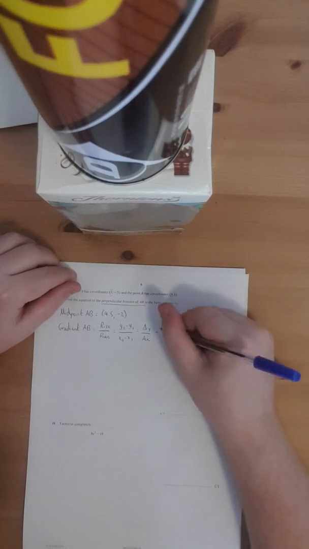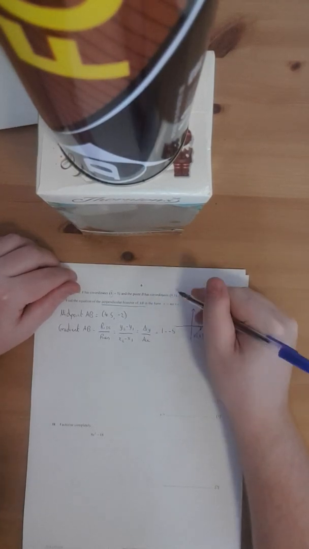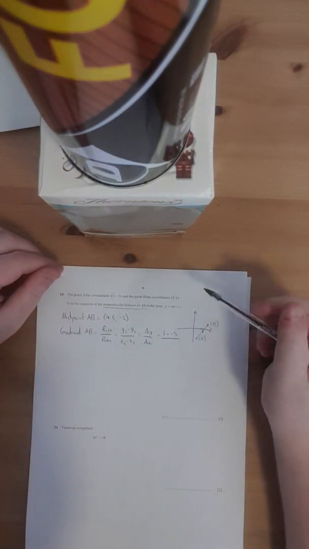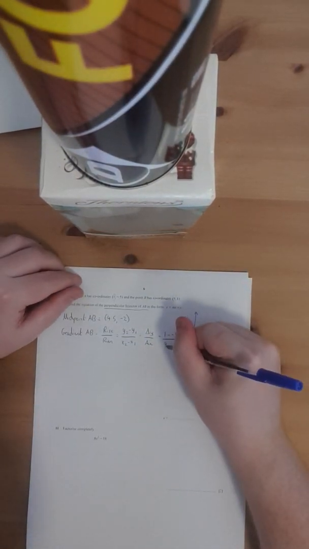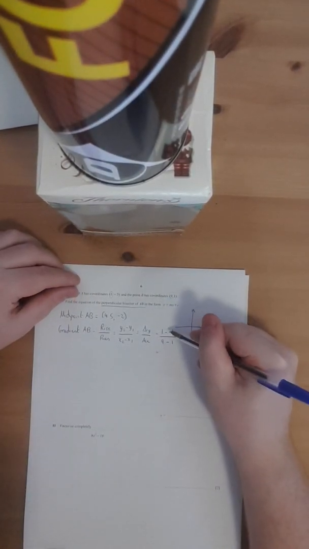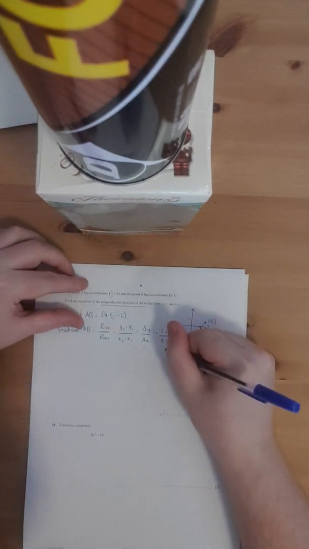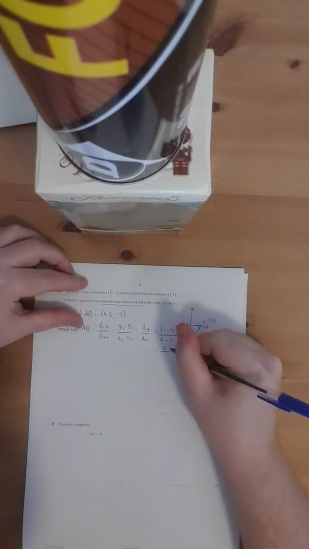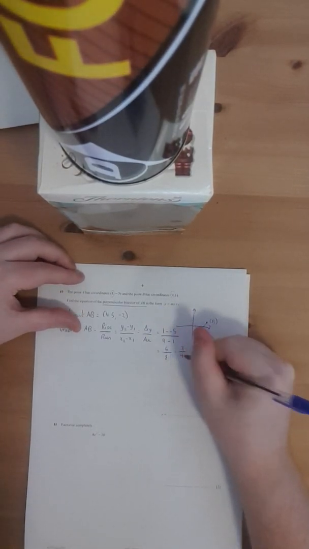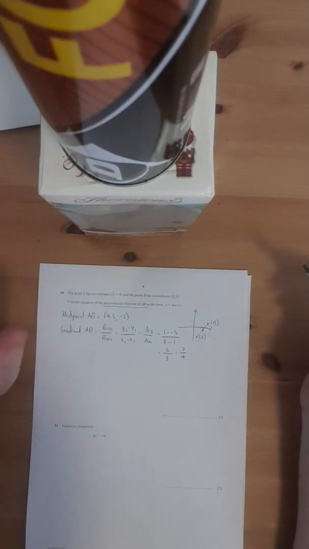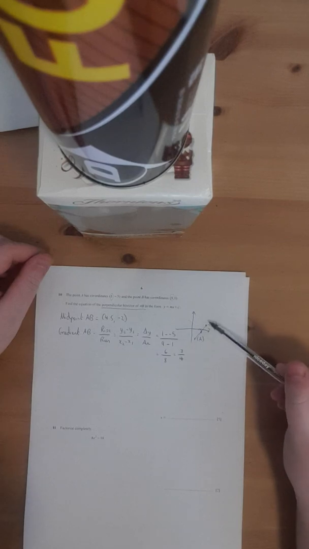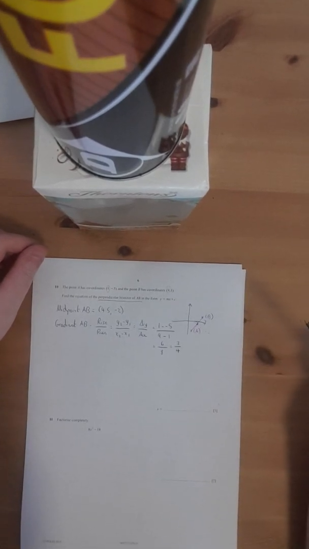We take 1 minus minus 5, because we've got two minuses, divided by the change in x, so that's 9 minus 1. 1 minus minus 5, two minuses make a plus, so that's a 6, and then at the bottom it's 8, and that simplifies down to 3 over 4. Now that makes sense. If we look at our diagram, it should be a positive gradient. As you can see, we do have a positive gradient here.